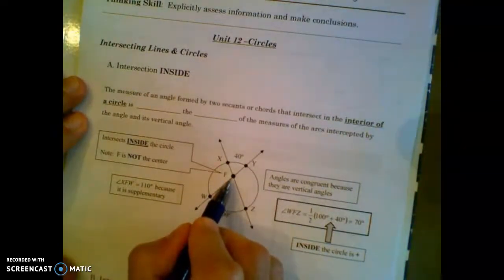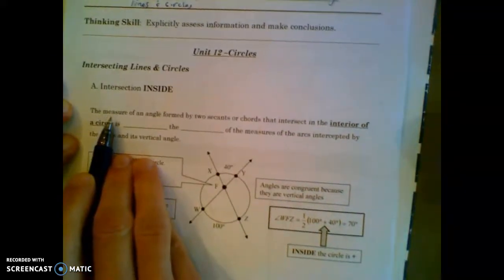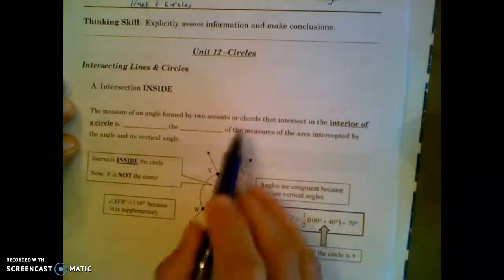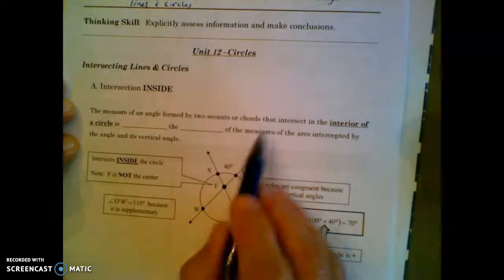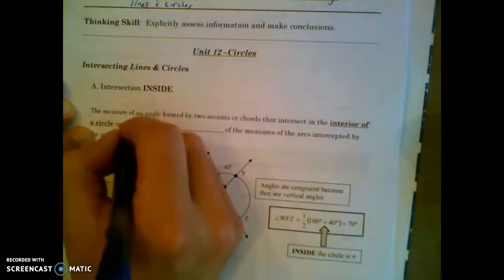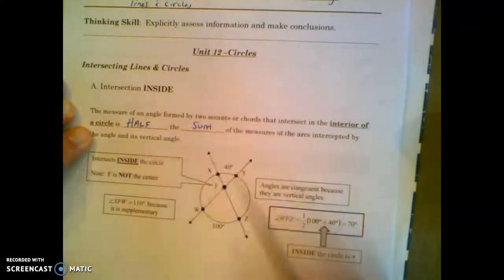There's a picture down here where it's on the inside. So the words here say the measure of an angle formed by two secants, which are basically these lines here, or they could be chords, which would just be the segment version of that, when they intersect in the interior of a circle, is going to be half of the sum of the arcs that it makes.